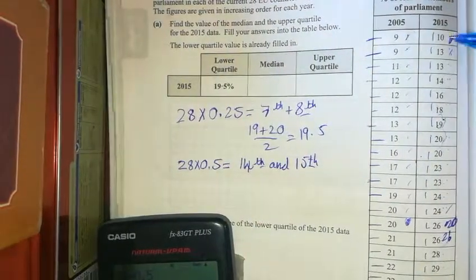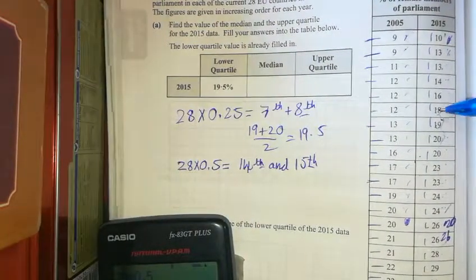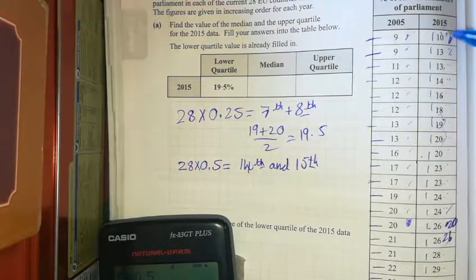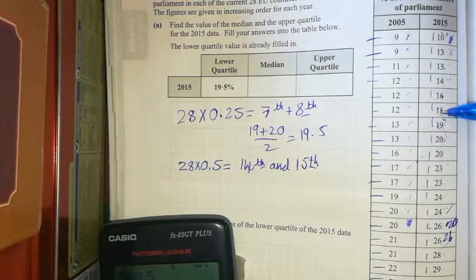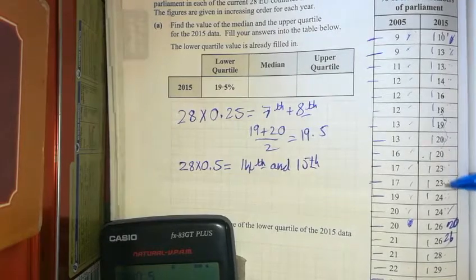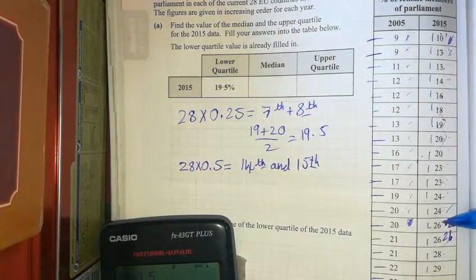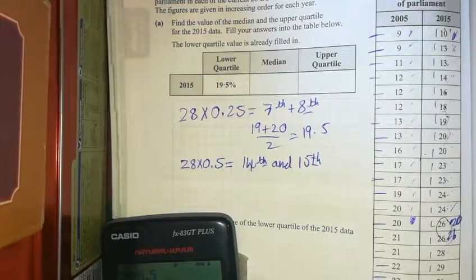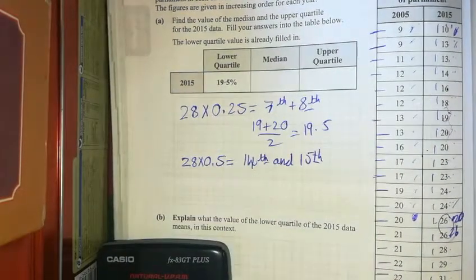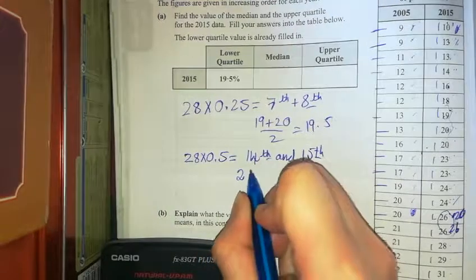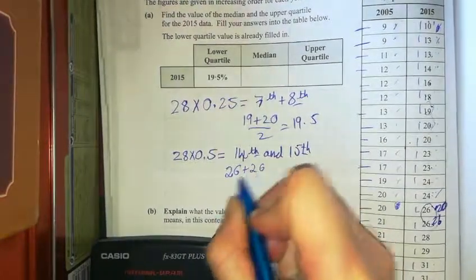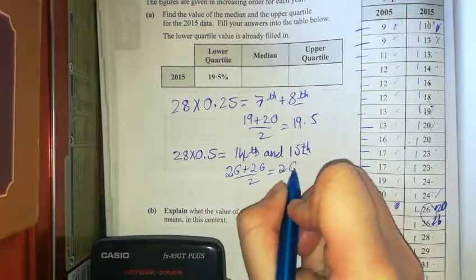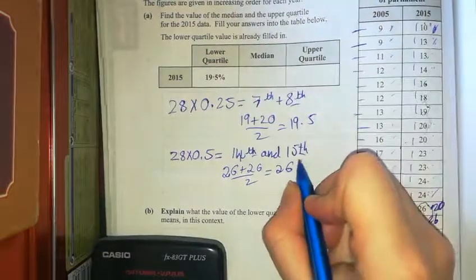Counting 1, 2, 3, 4, 5, 6, 7, 8, and on up to 14, and the 15th, the 14th and 15th are both 26. So 26 plus 26 over 2 is equal to 26. The median is 26%.